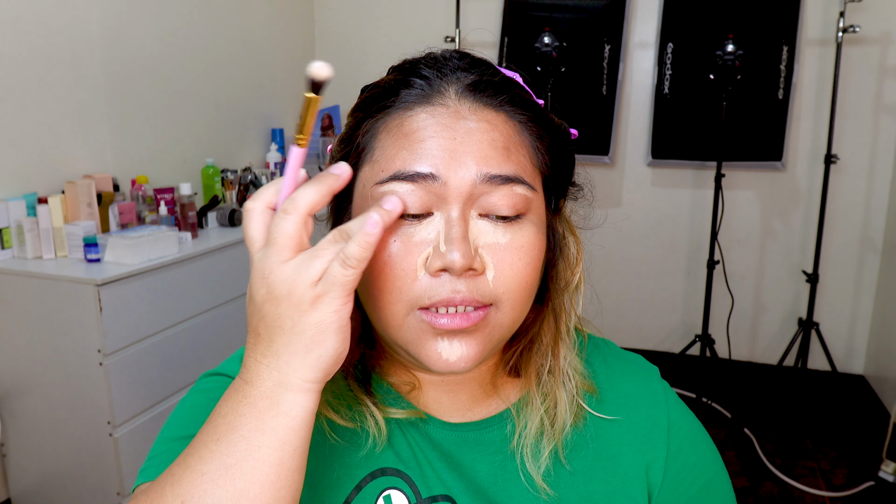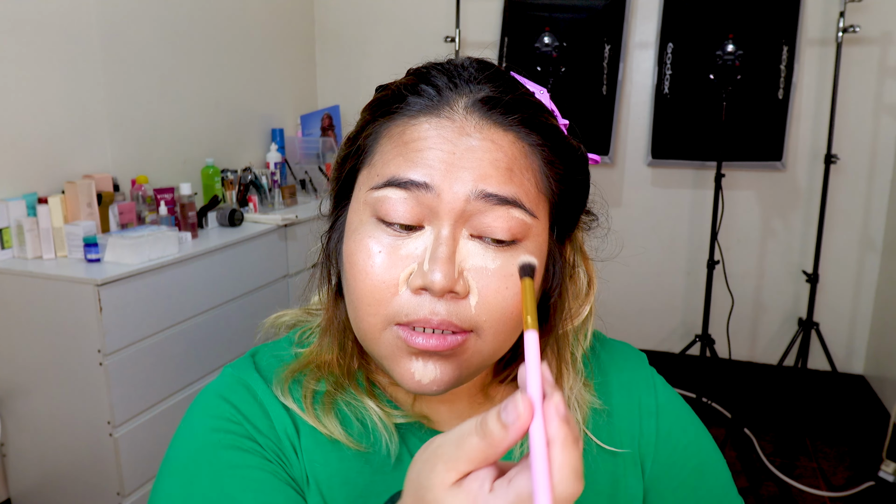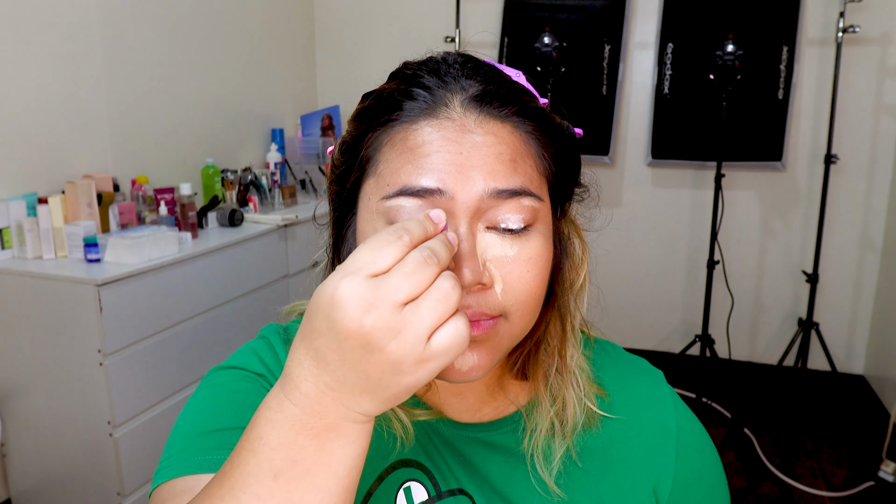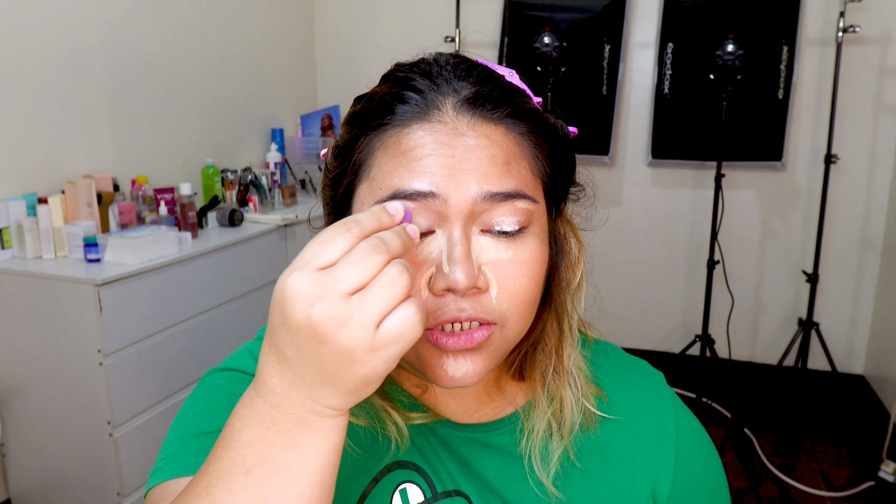eye primer. The reason why I'm going to do an eye primer is to make sure that there is not too much oil production on my eyelids, since I have an oily skin. So we're just gonna add a little bit to lock the oil in place. They will not come out. And then plastic using a very small sponge. Let me just blend it. Now I will take time in blending this because I want to make sure that everything melts together.